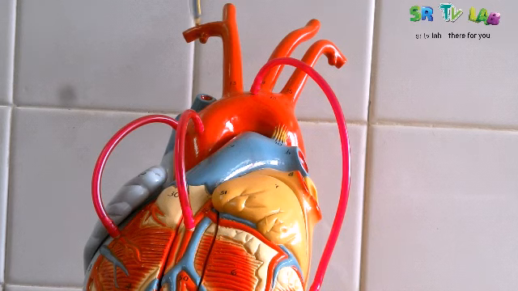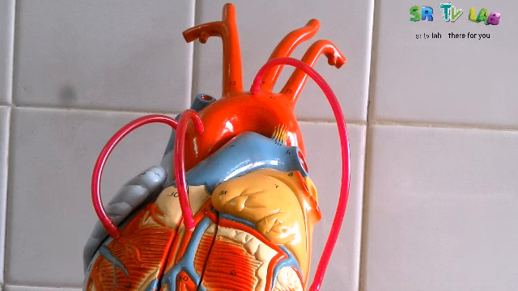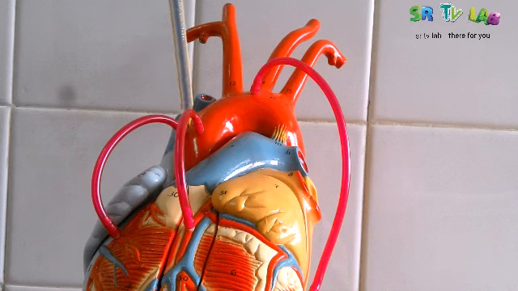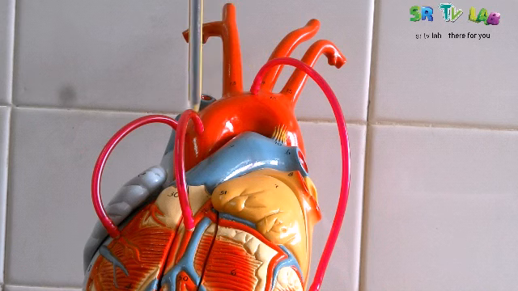So these are the main branches of the aorta. You remember, I've told you aorta is the main artery that takes blood away from the heart and supplies it all over the body.